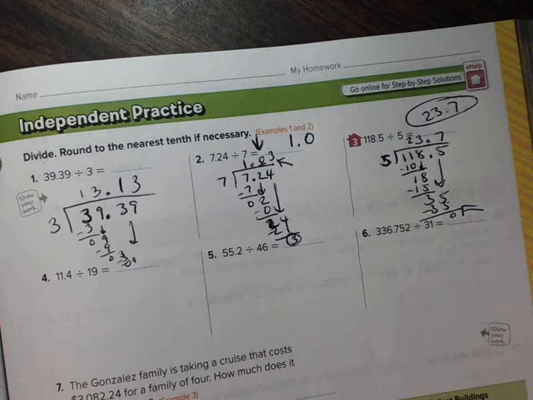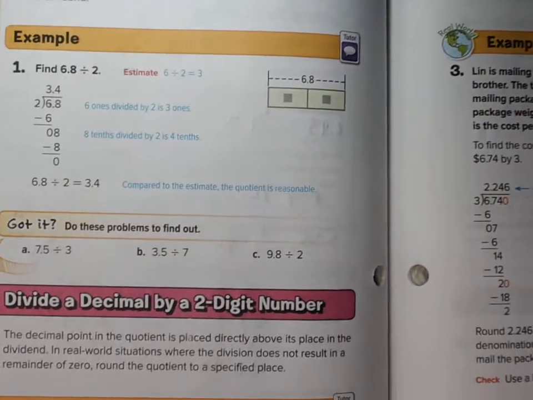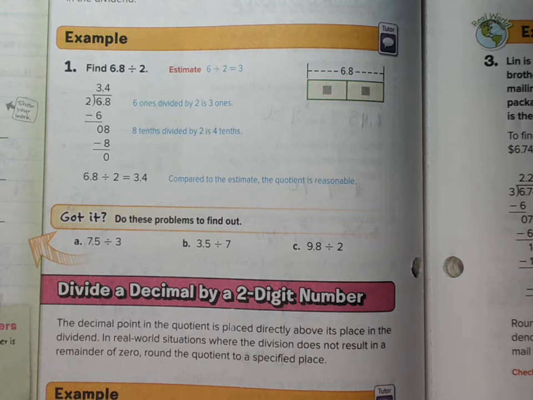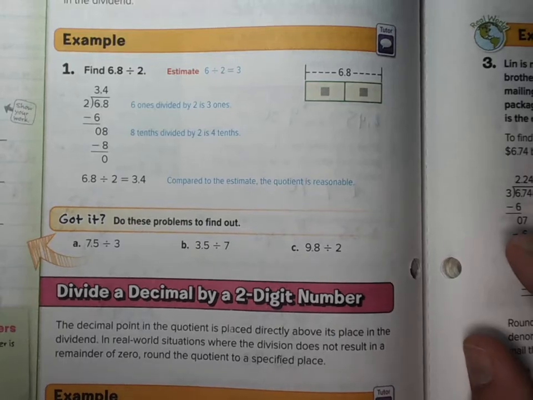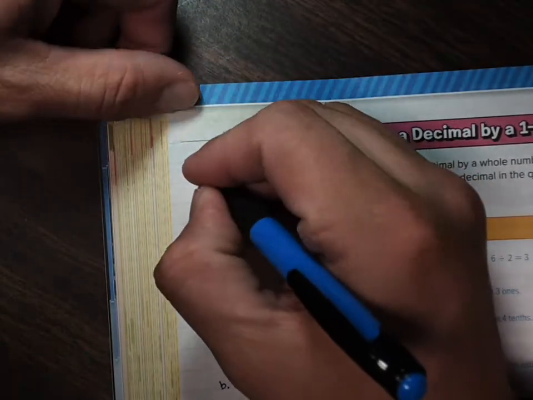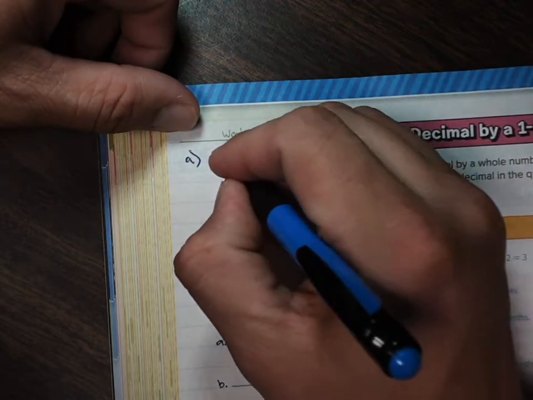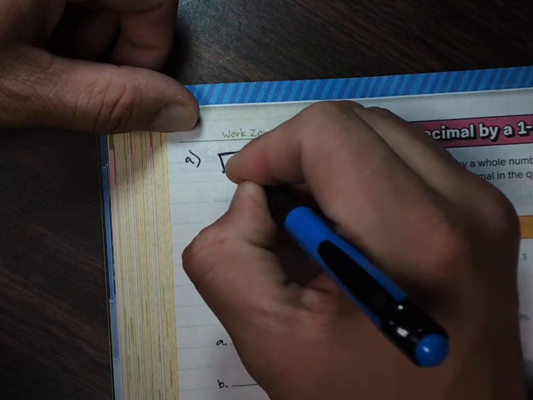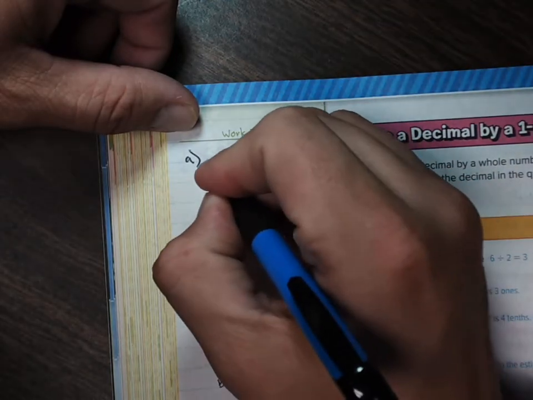So, let's go back. And I want you guys to do A, B, and C. So pause the video and do A, B, and C. Okay, now that you're back, we're going to go through A, B, and C. So letter A here. We have 7.5, 7 and 5/10, 7.5, divided by 3.